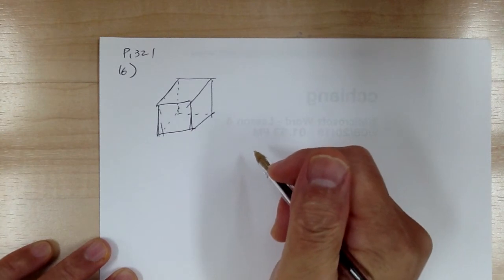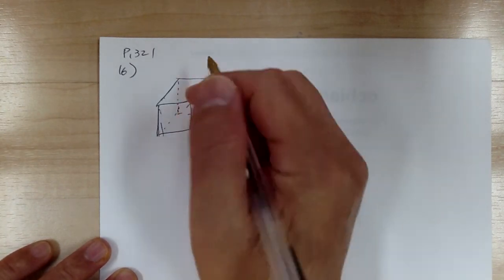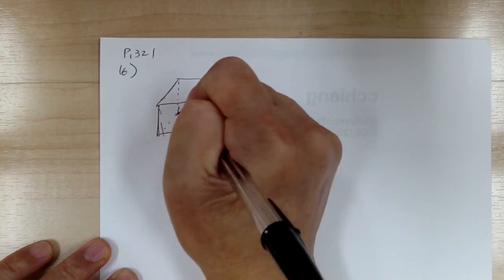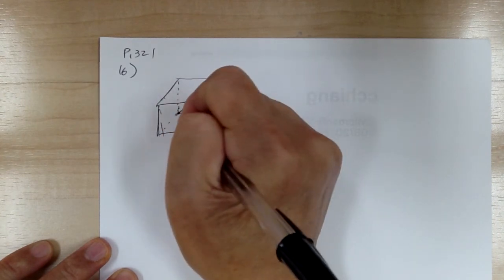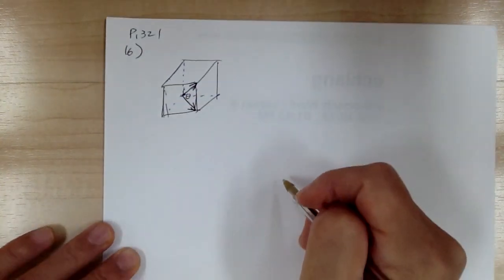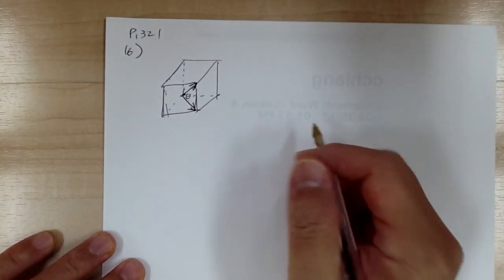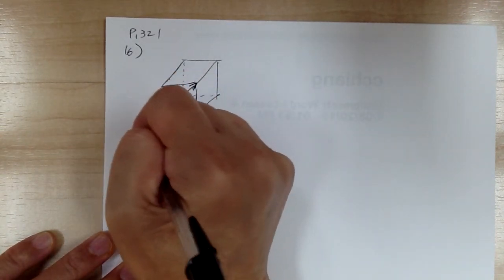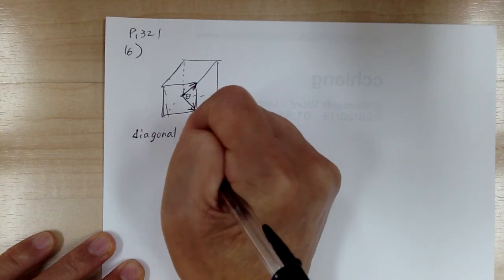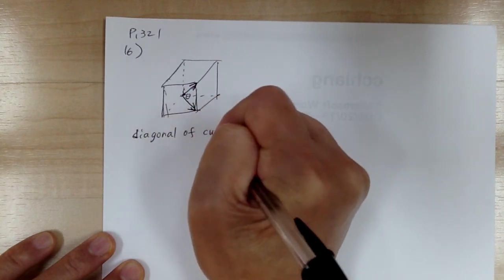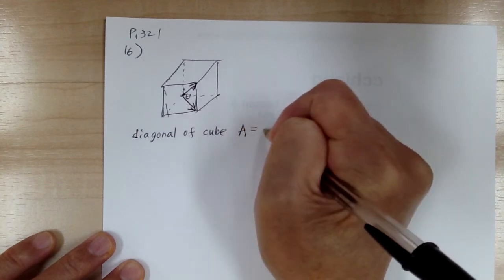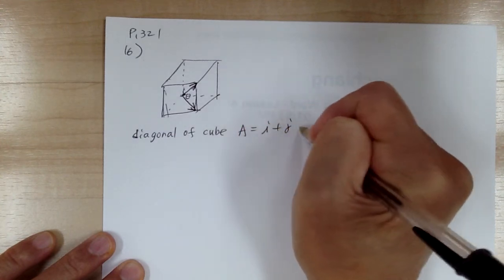Okay, so you're looking for the angle between the diagonal of a cube and a face. Okay, so I'm just drawing this one. So you're looking for this angle right over here. So the diagonal of cube, I'm going to call it A. This is equal to I plus J plus K.